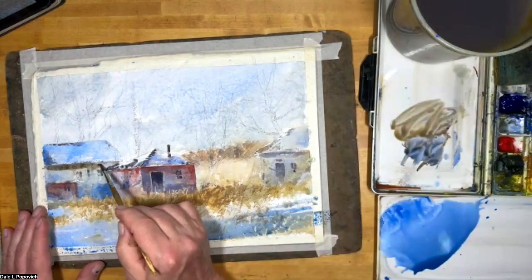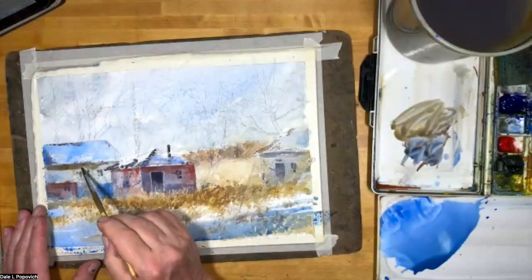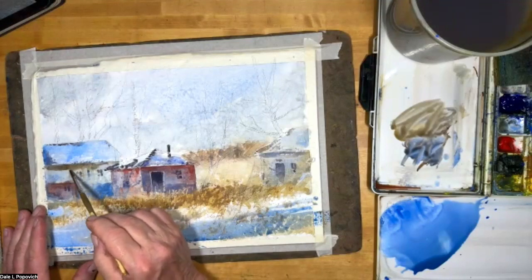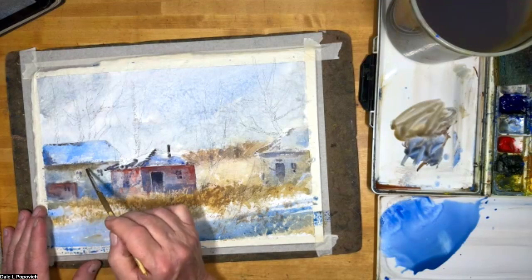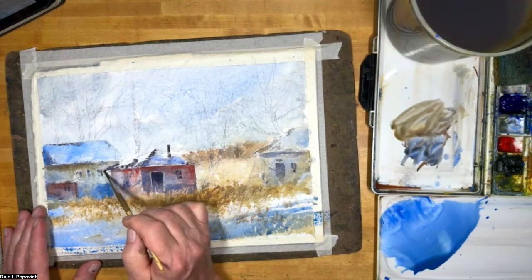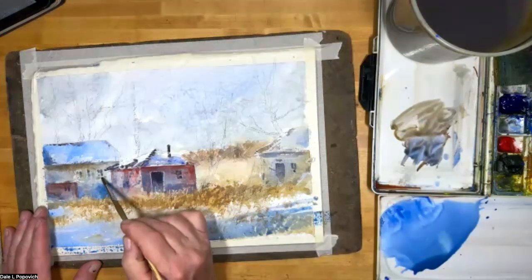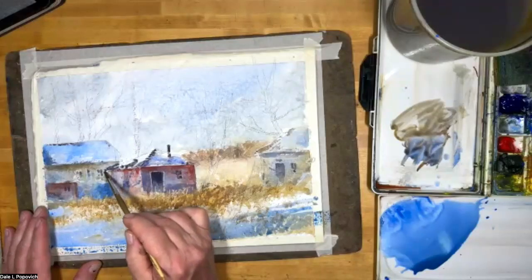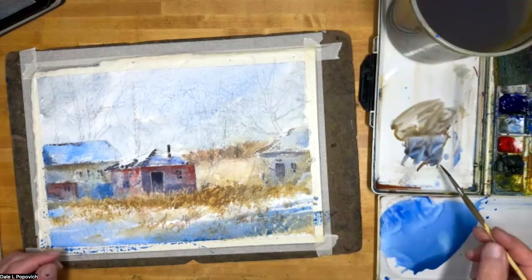Even though it's not on there, I feel it needs a little bit more distinction. And I'm going to drag that color down around the window frames, so that that building has a little bit more character.